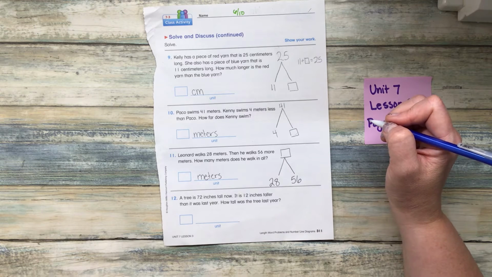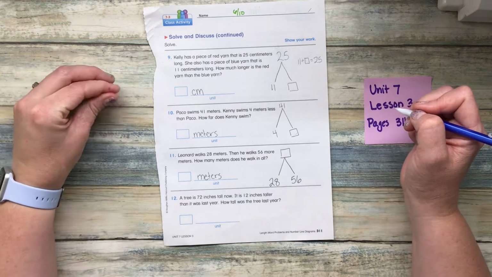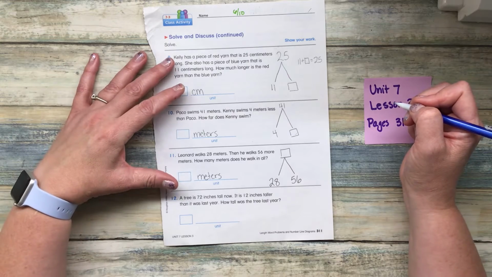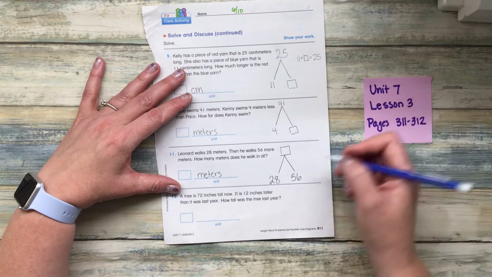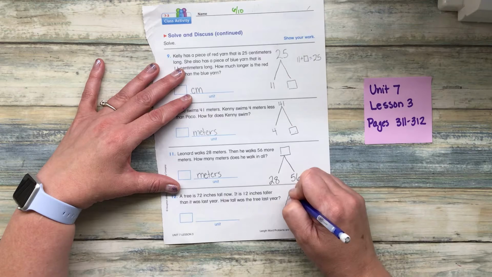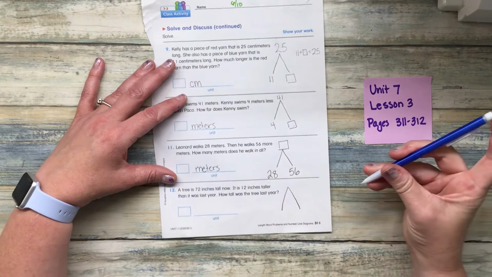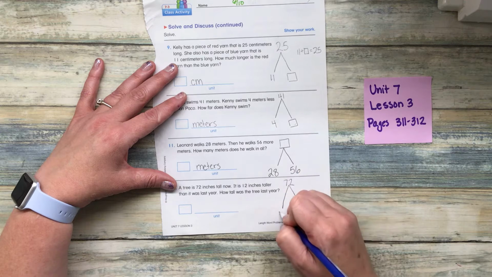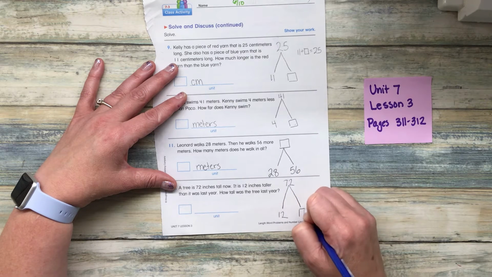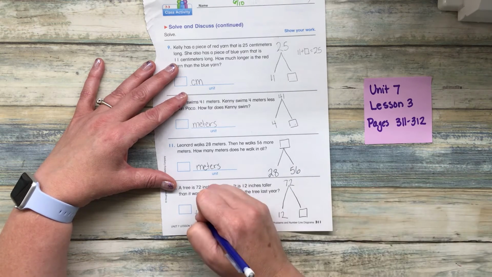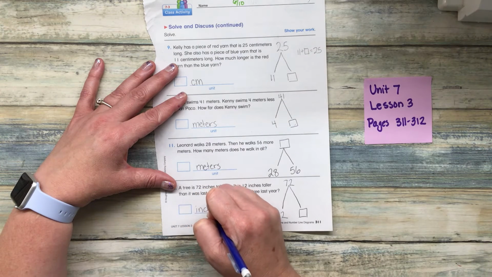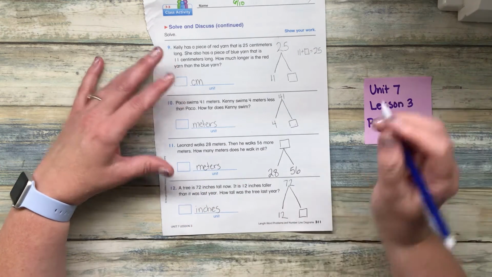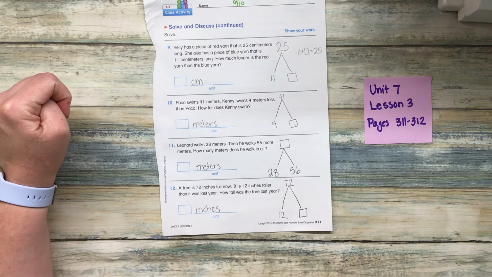All right, the last one on this side, it says a tree is 72 inches tall now. It is 12 inches taller than it was last year. So we know how tall it is in total, but we need to find out that other partner to know how many inches it grew, or how many inches it was last year.